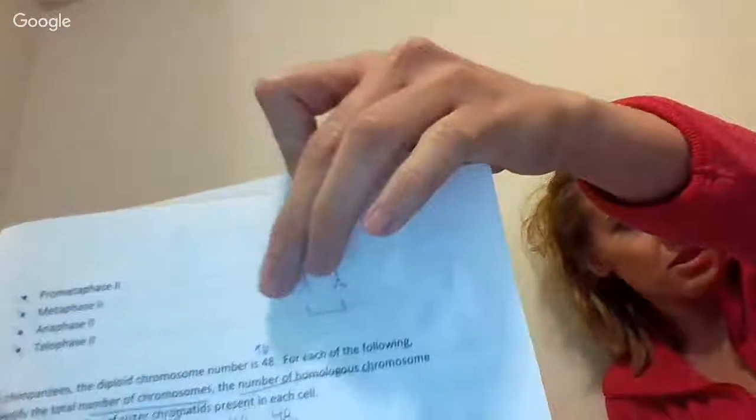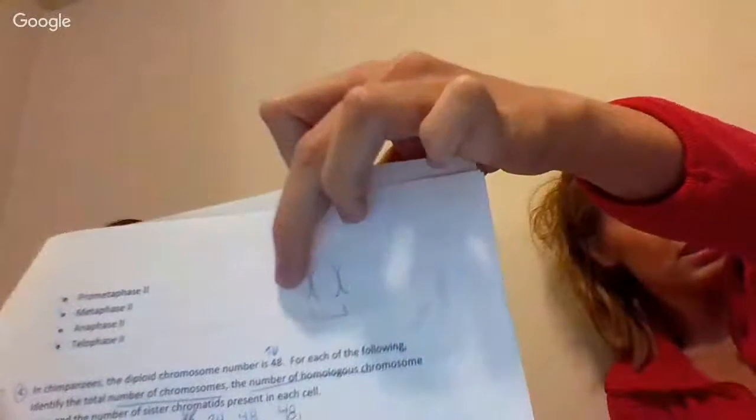I thought if you had a homologous chromosome, you had to have a sister chromatid. No, because homologous chromosomes are the set of chromosomes that line up, one from mom, one from dad. Sister chromatids are replicated chromosomes. This is a homologous chromosome, but this is a sister chromatid. So if you have 24, then you have to have 48, right? Only if it's been replicated, because no replication has occurred yet.